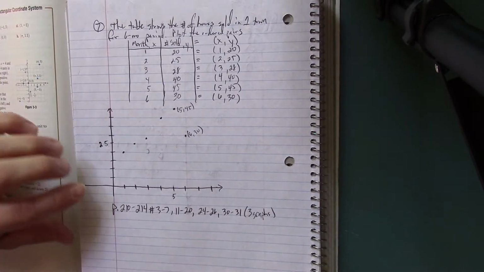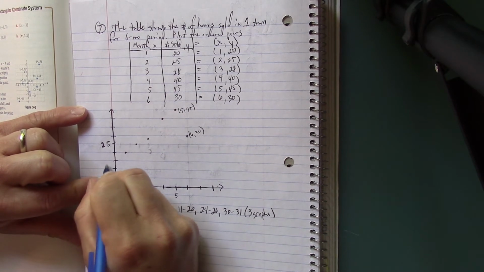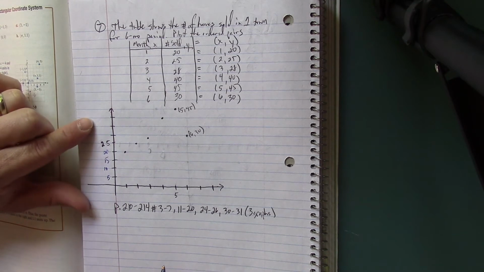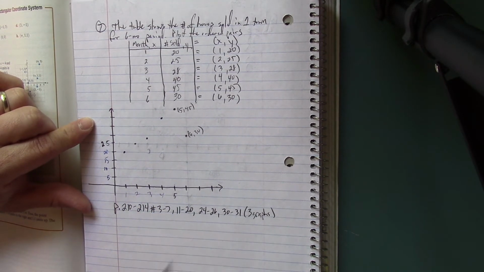Alright, so I've got those points and I go to graph them. I went up by 5s on my graph. I don't have to label everything, right? 15, 20, 25. I only label 25. That way I know I'm going up by 5s. This way I labeled just 5. That way I know I'm going 1, 2, 3, 4, 5. I'm going up by 1s.